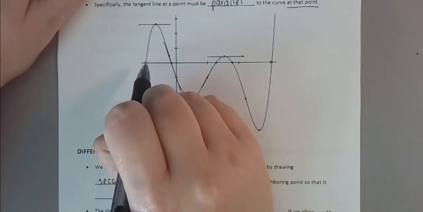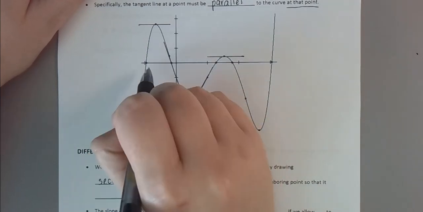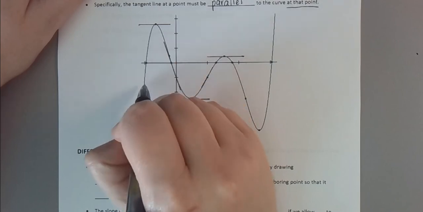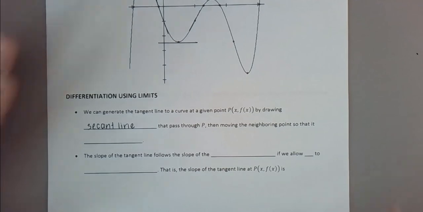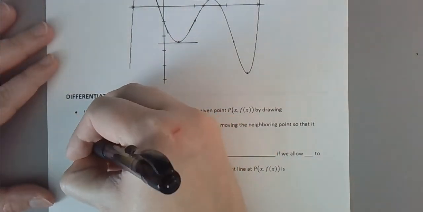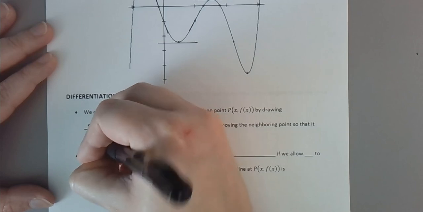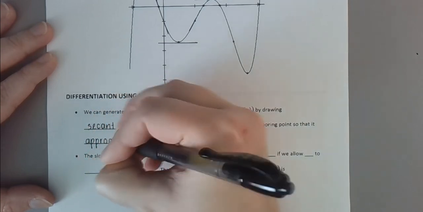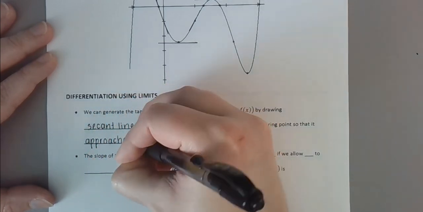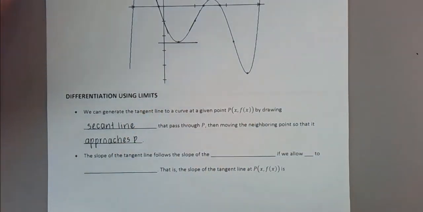But suppose this is the point where we want to also be able to find a tangent line that just passes through that particular point on that curve. So the idea is if we start with a secant line that passes through our particular point in question, and then take that neighboring point, the additional point that we drew the line through, we want to move it so that it approaches P. And we'll draw a picture of this in just a moment.